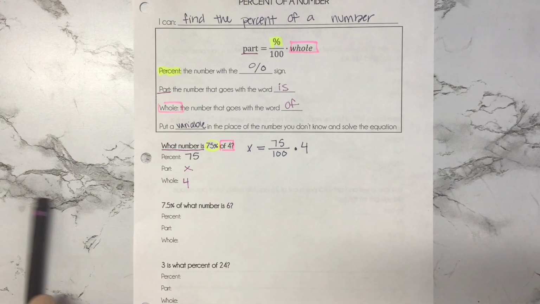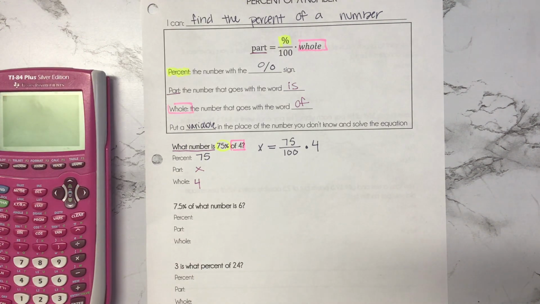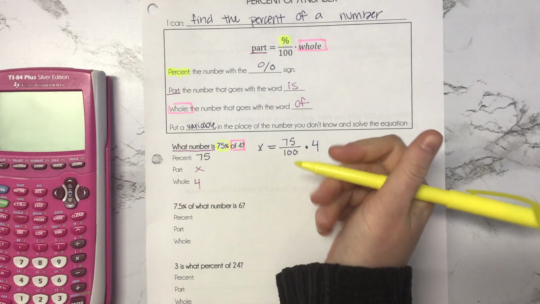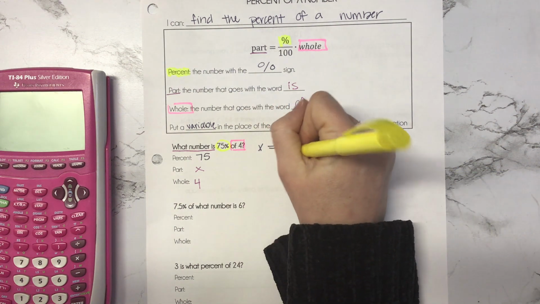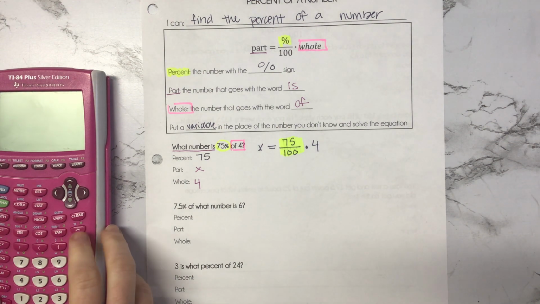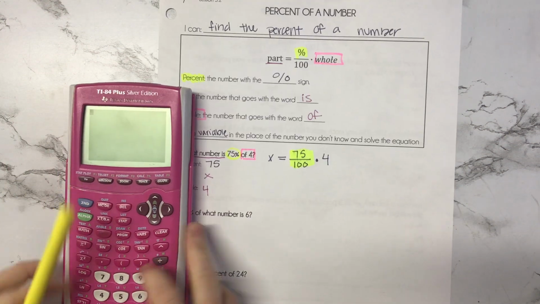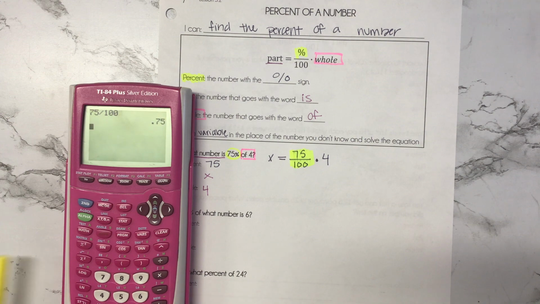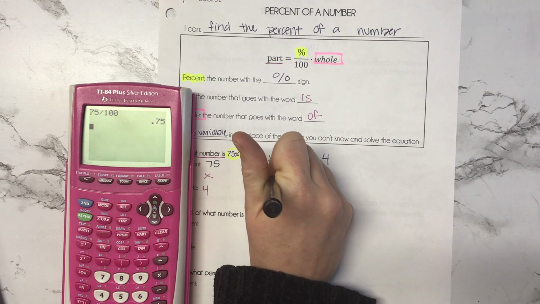So now I'm going to go through and solve. Okay. You do not have to highlight or circle these. I'm just showing what I'm doing first. Okay, so I'm going to do this division first. So I'm going to do 75 divided by 100 is 0.75. So I'm just going to rewrite my equation.